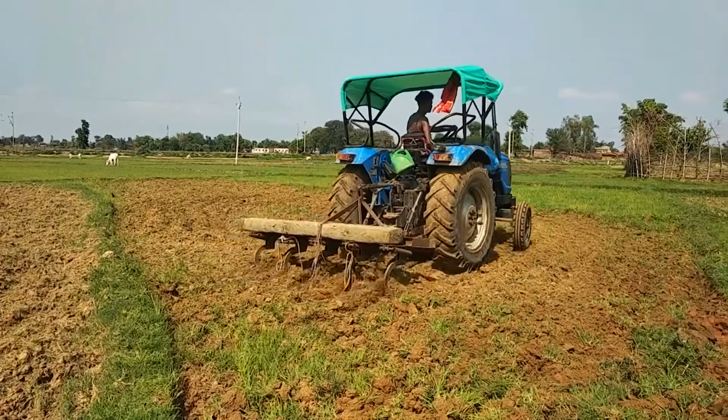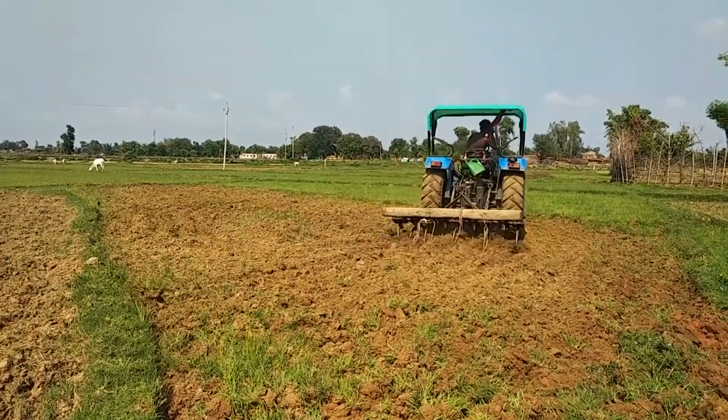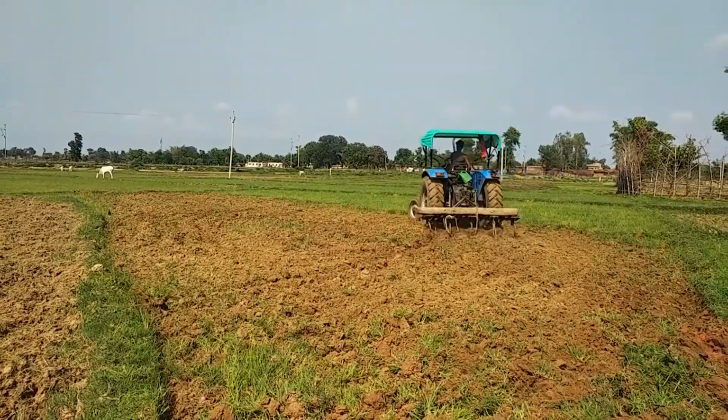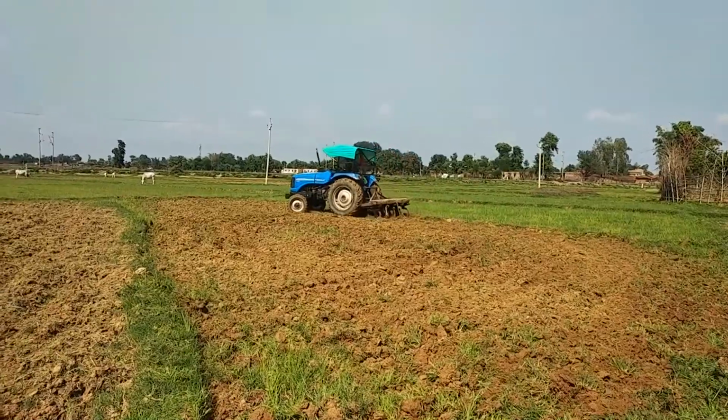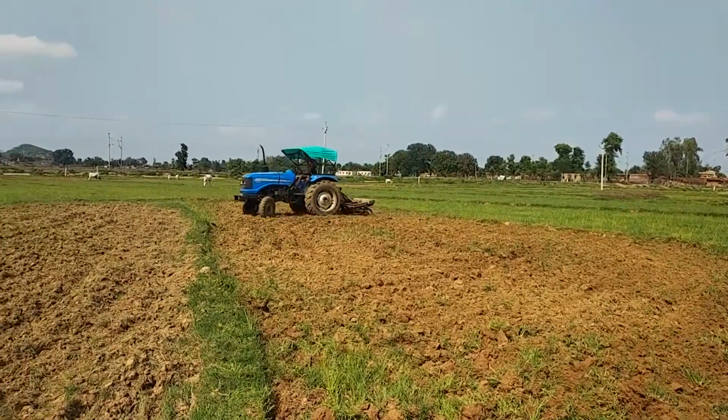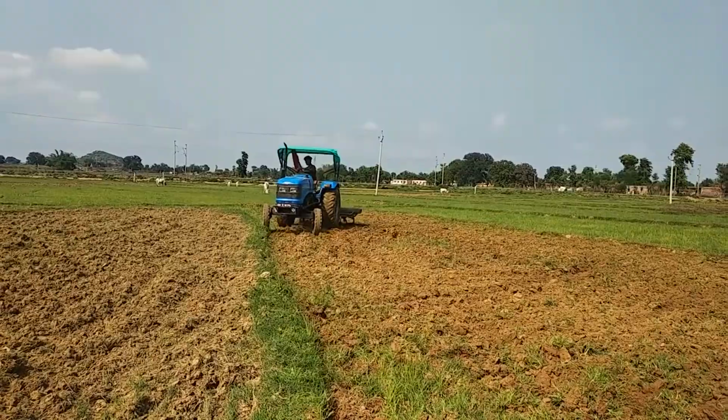Another one is summer plowing, and you know that after plowing, especially in the summer, it exposes different kinds of weeds and the eggs available in the soil. And that can be managed in a natural way. When it is plowed by farmers in summer, these can be destroyed by the heat and can be easily taken up by the birds and other available resources in the environment.